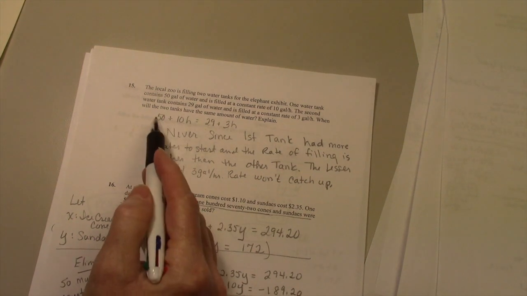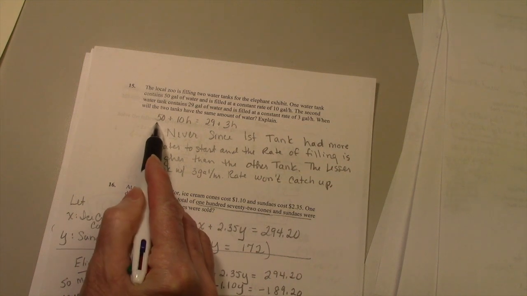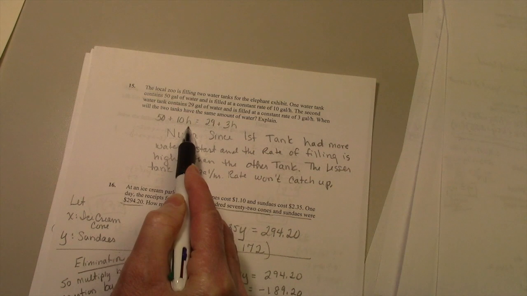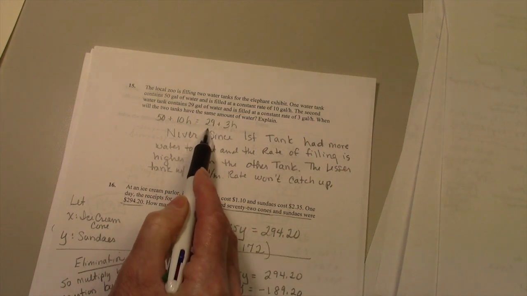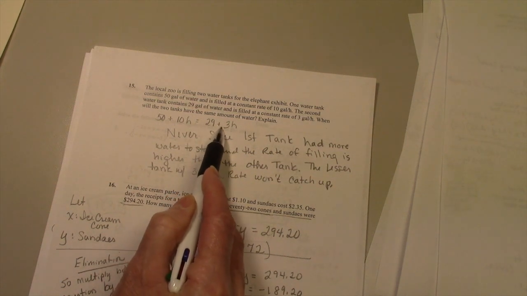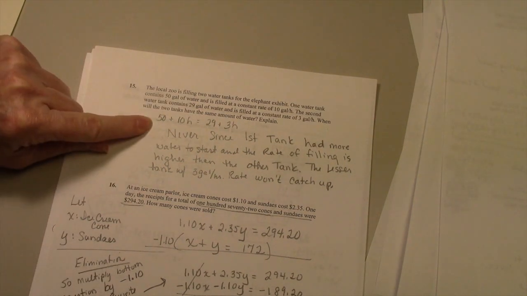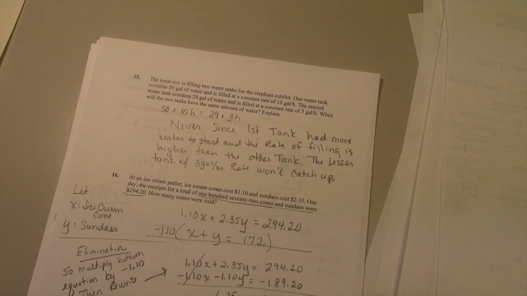Well, let's think about that. One of them already has 50 in it and fills at a faster rate of 10 gallons per hour. The other tank has 29 gallons in it and is only filling at 3 gallons per hour. Will they ever catch up to each other? Will this guy, the slower one, ever catch up? If they're both filling, the water is running at the same time, isn't this one always going to be higher? Yes. Okay? They'll never catch up.